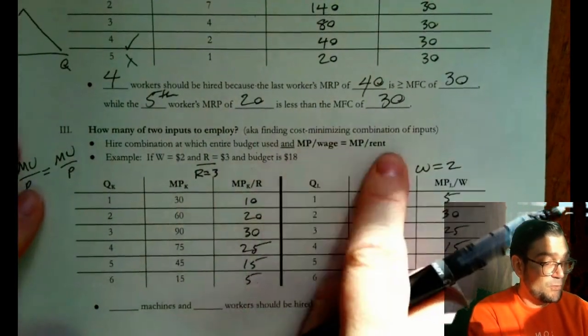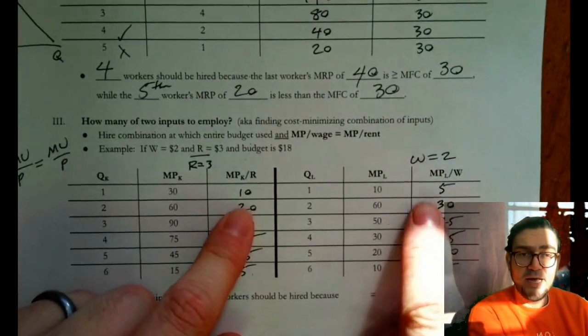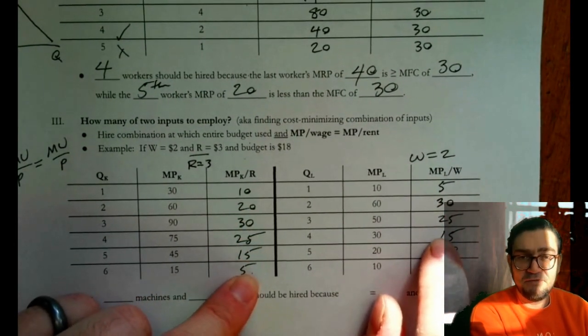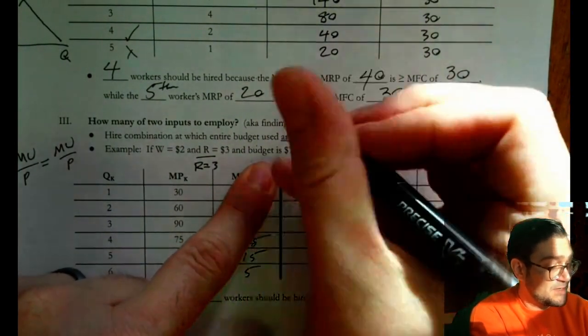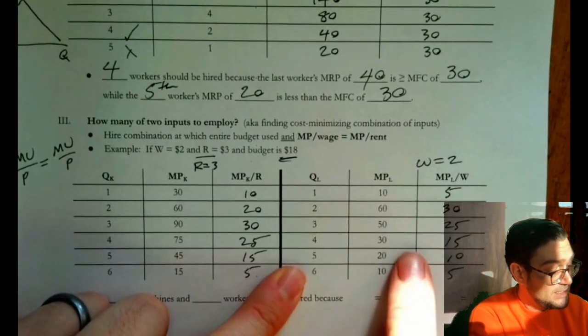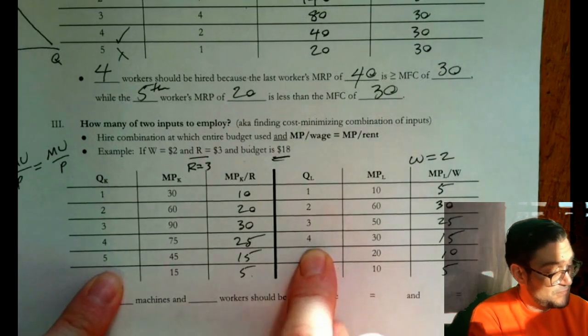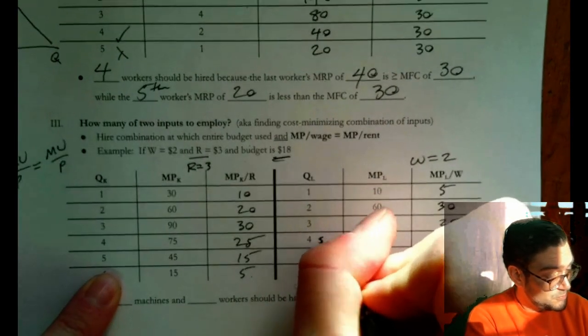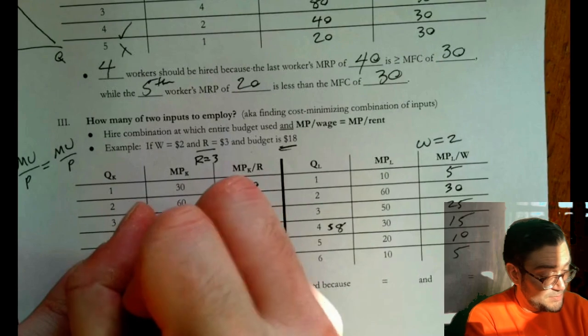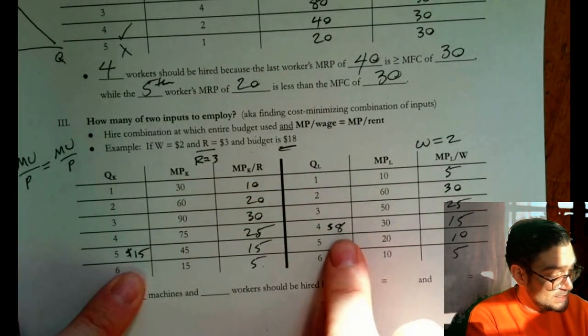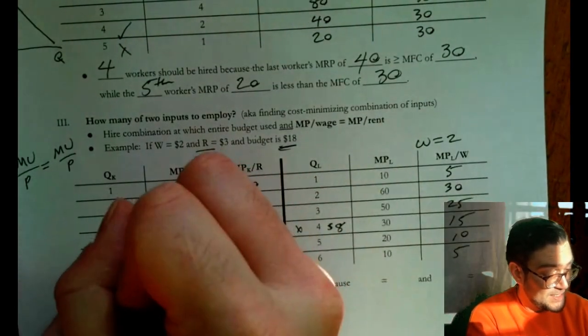And now I'm looking for where these two values are the same. I'm going to pick one in the middle here. Let's try 15 and 15. It's been a while since I've done this. So the way we test them is we say, well, we've got a budget. Our budget's 18. Let's see. 15 and 15 corresponds with 4 workers. 4 workers would run me $8. And 5 machines would run me 15. Well, that's 23. That's above my budget. So I can't do that one.